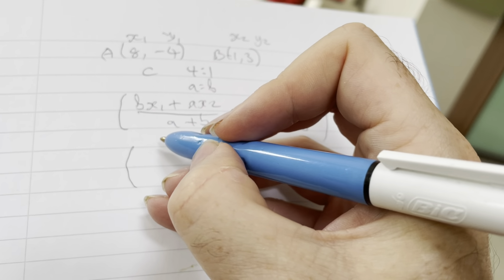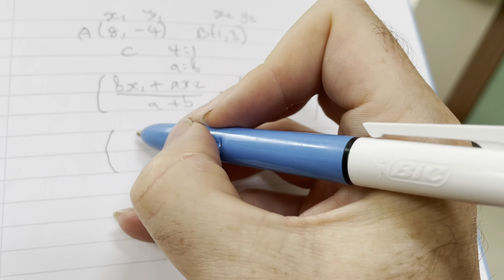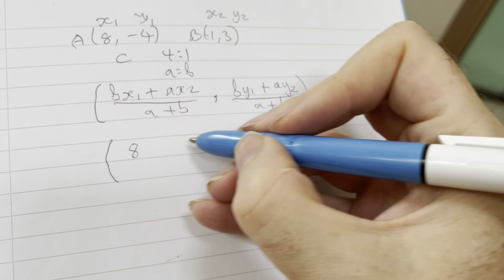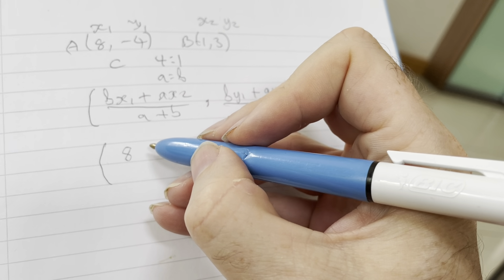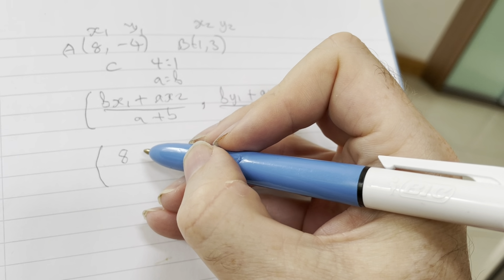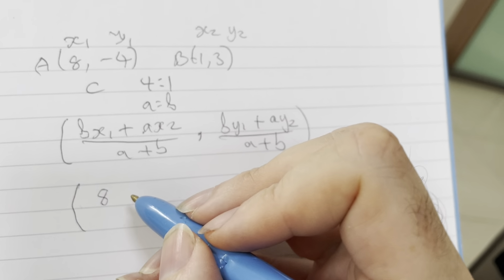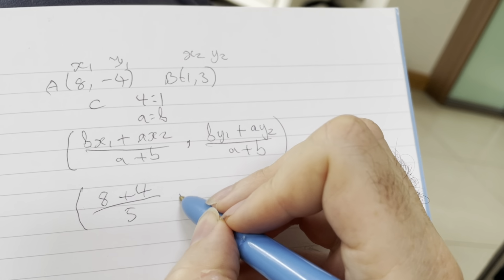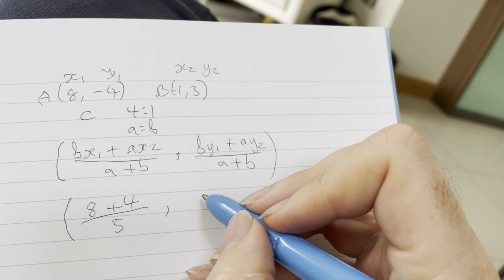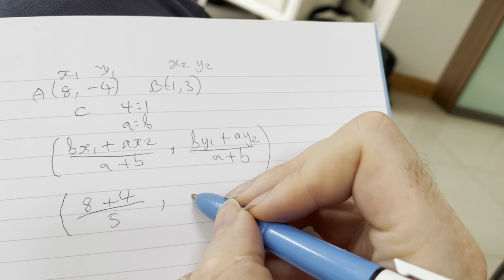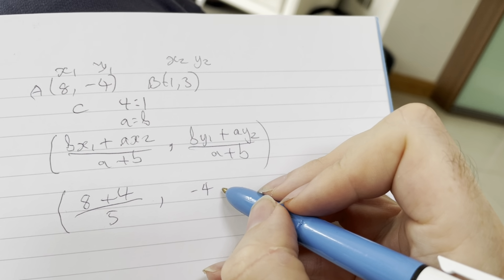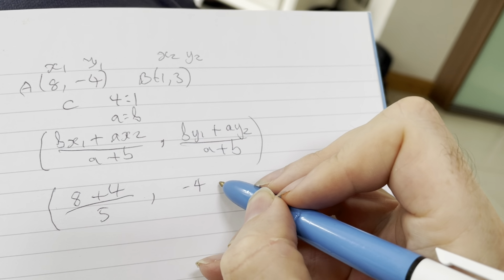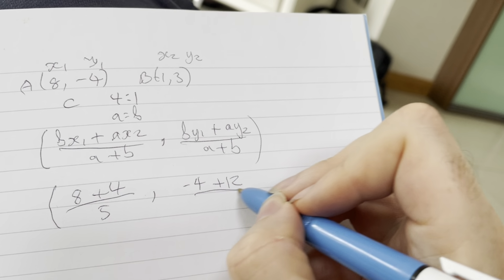So bx1 is just 8, plus a, which is 4, times x2, which is just 4, over the total, which is 5. by1, which is minus 4, plus a, so 4 times y2, it's 12, and again it's over 5.